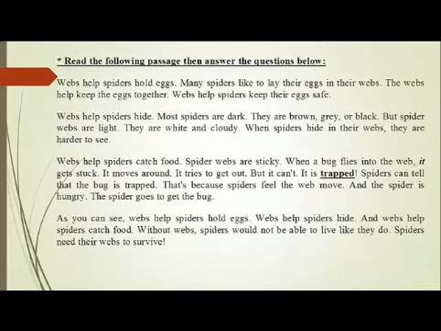Moving on to reading comprehension, in which you have a passage and some questions about that passage. You should read the text carefully, try to understand it, and then answer the questions that you have below. Read the following passage, then answer the questions below. This is a passage here, I'm going to read it.